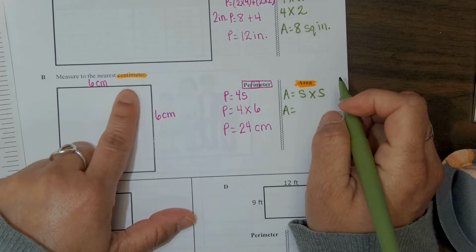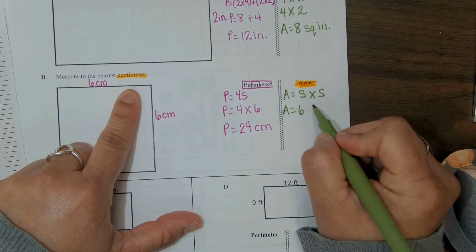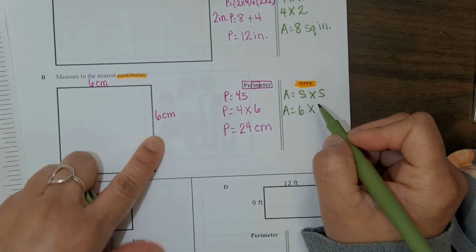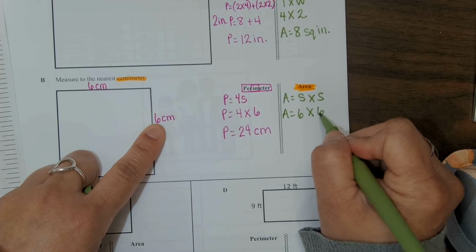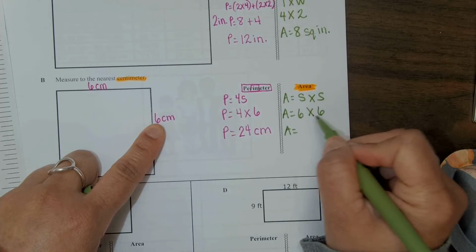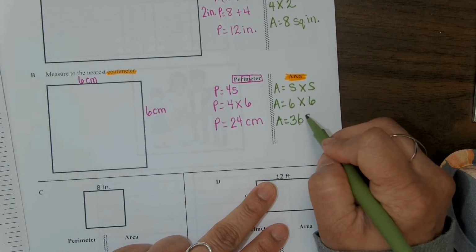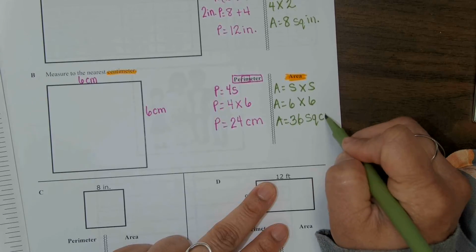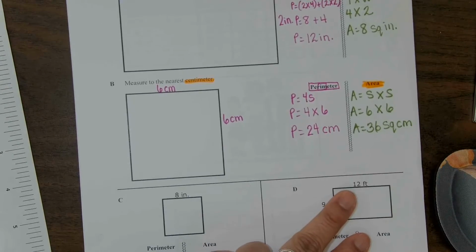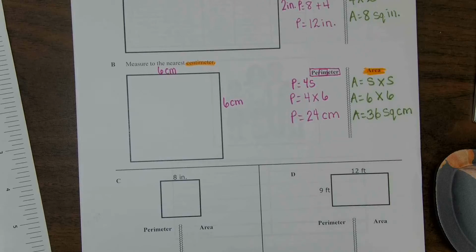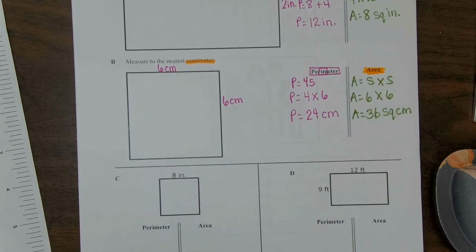The measurement of one side is 6 centimeters. What is the measurement of the other side? 6 centimeters as well. So what is 6 times 6? That is 36. 36 square centimeters. So that's the area of this square.